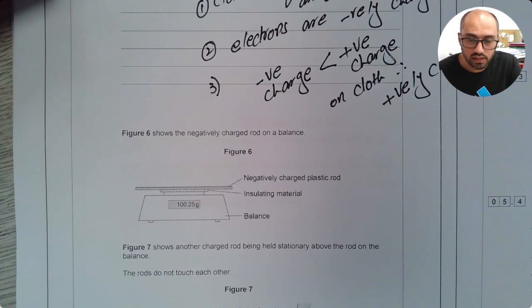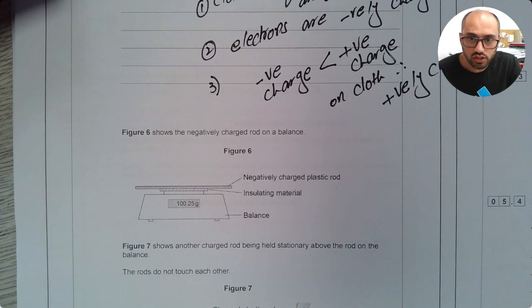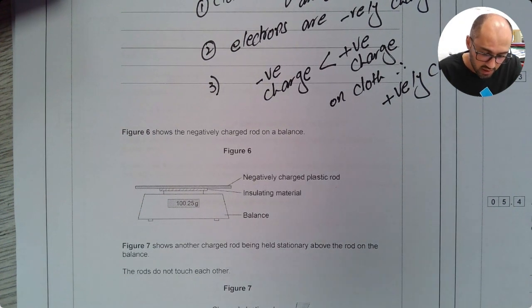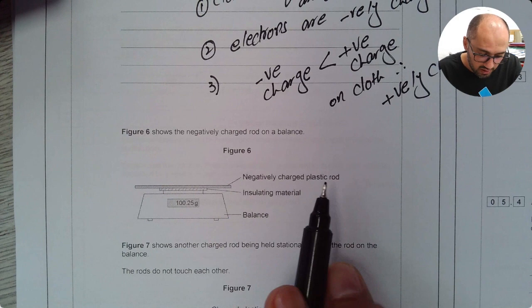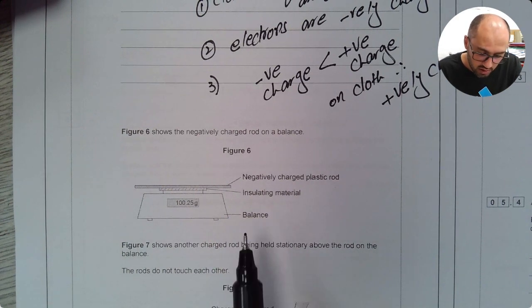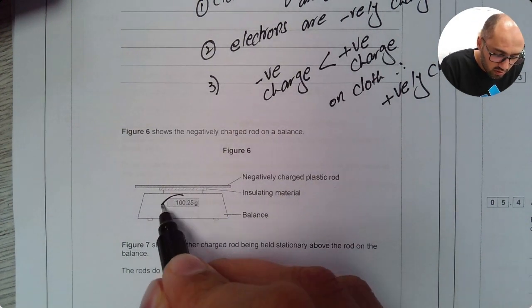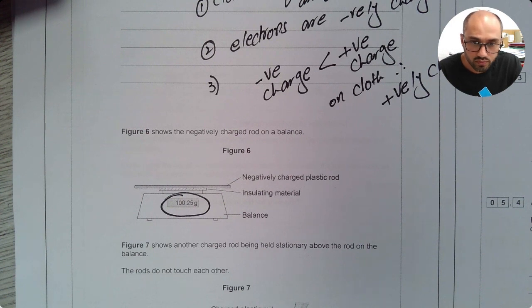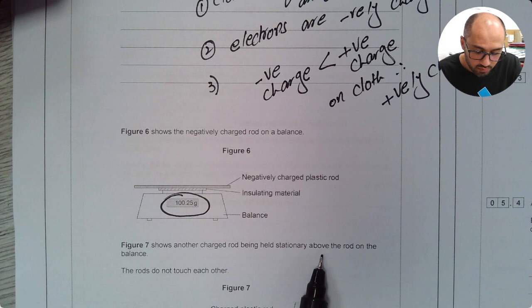The question further says figure 6 shows the negatively charged rod on a balance. So this is a negatively charged rod on the balance, and we've got insulating material, and then we've got the balance. You can see there is a reading on it, which is 100.25 grams. It says figure 7 shows another charged rod being held stationary above the rod on the balance.